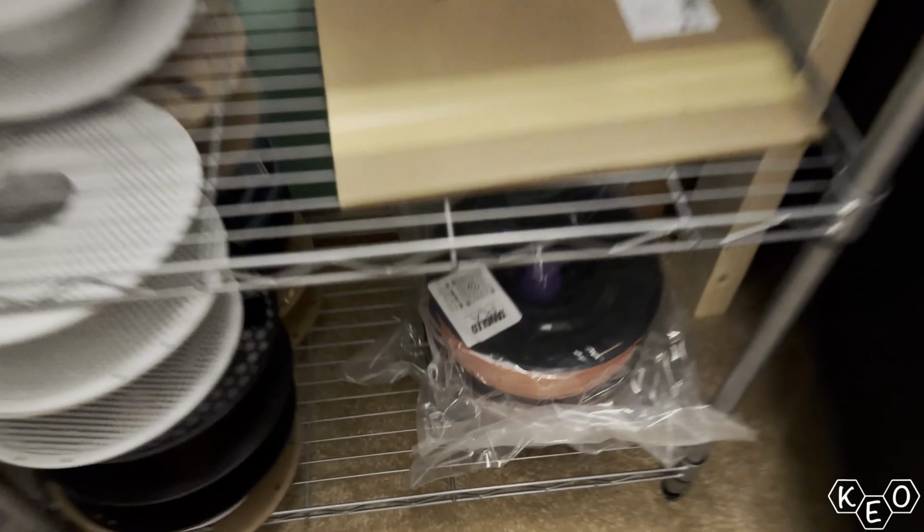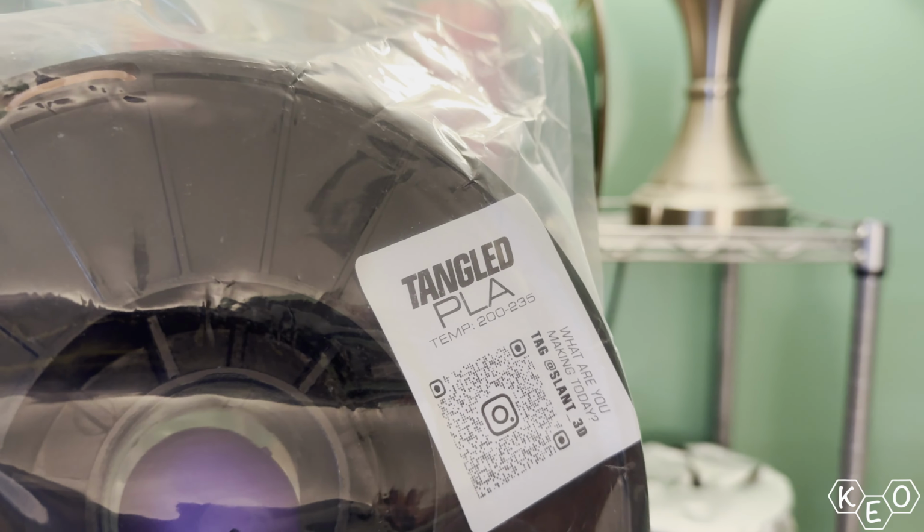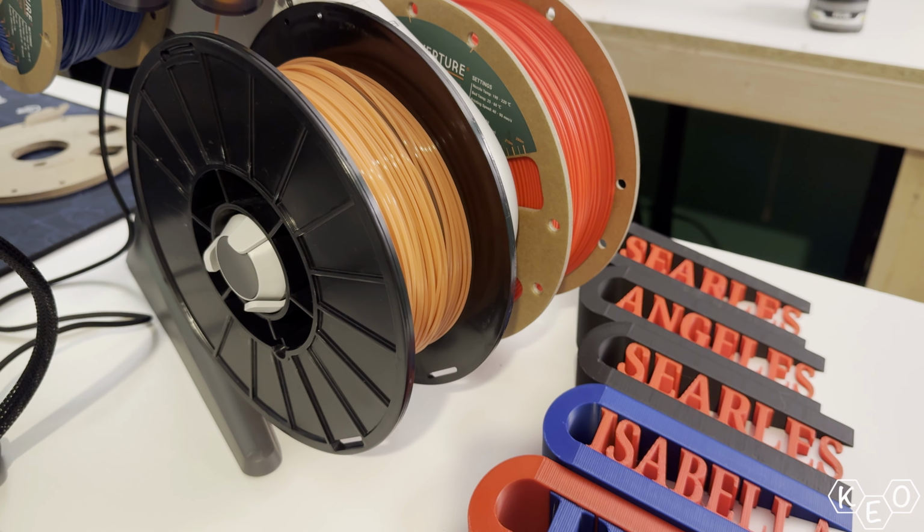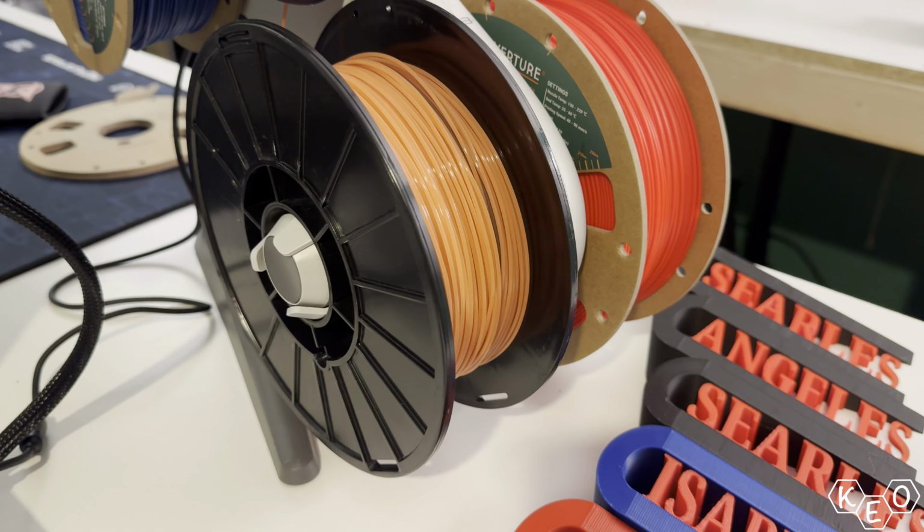With 3D printing, we use filament because it's a precise thing that needs to be processed so it can then go into our machines. It needs to be within tolerance, within spec, certain alloys of plastic, and so forth. What Slant 3D and Tangled PLA, Tangled Filament, is trying to do is bring filament away from the product range and down to the commodity range.